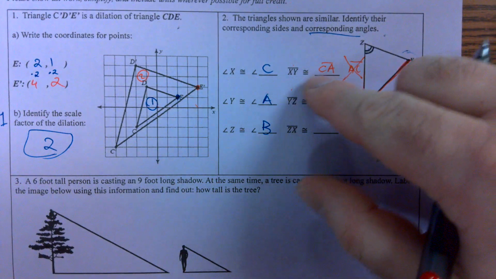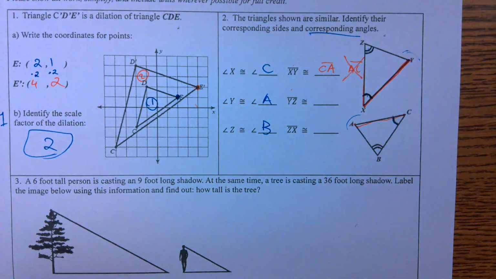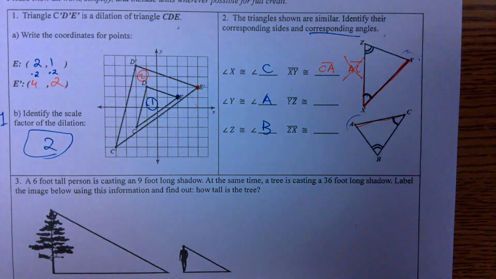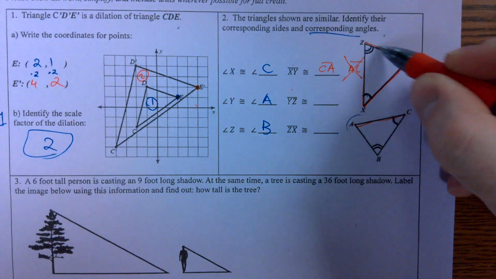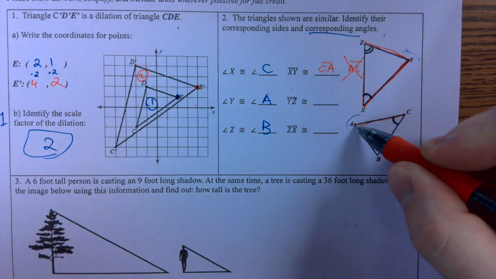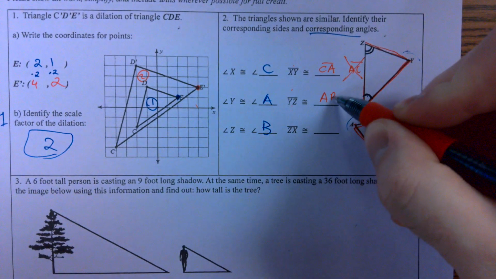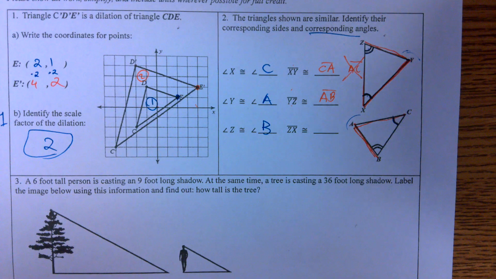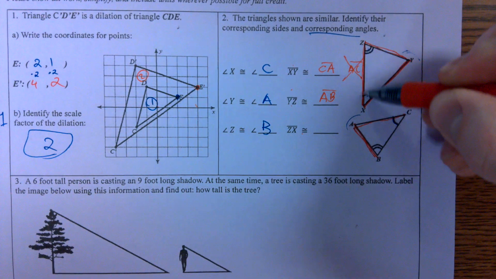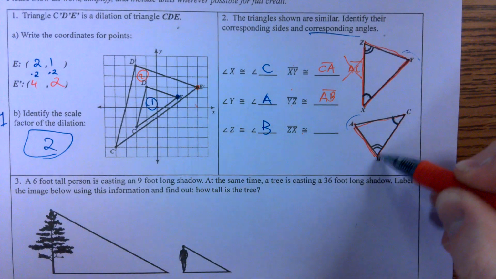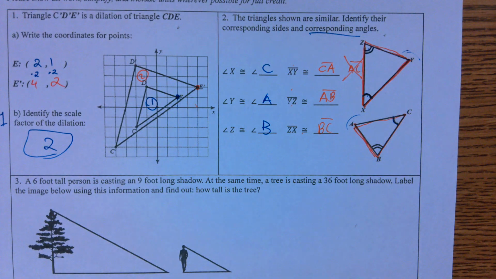My letters have to be in the corresponding spots of the name of our segment in the same way they're in the corresponding spots of my triangle. Look at YZ. I go from blank angle to the double angle. Blank angle to the double angle is from A to B, A, B. ZX goes from the double marker to the single marker. Double marker to the single marker is B, C. All right?